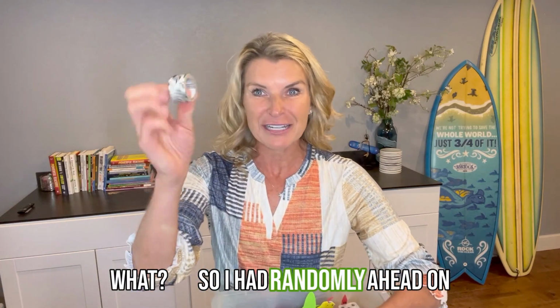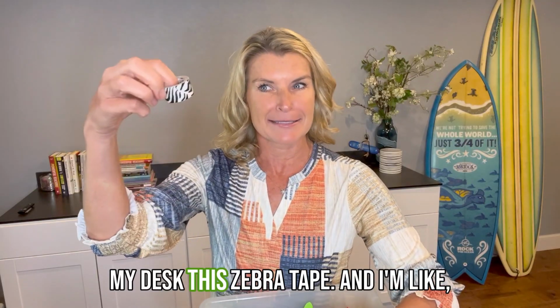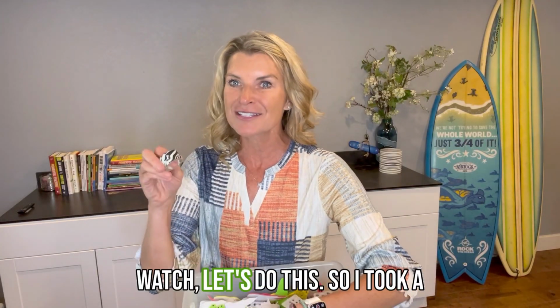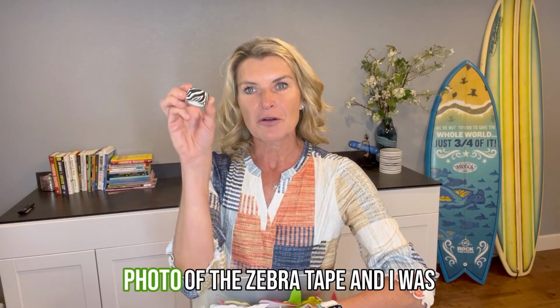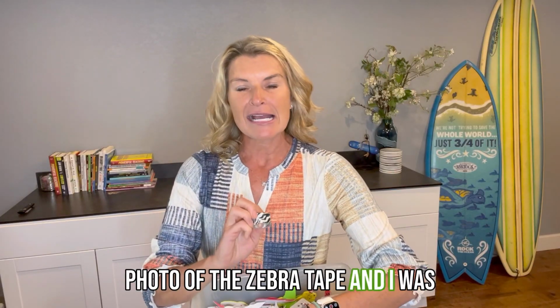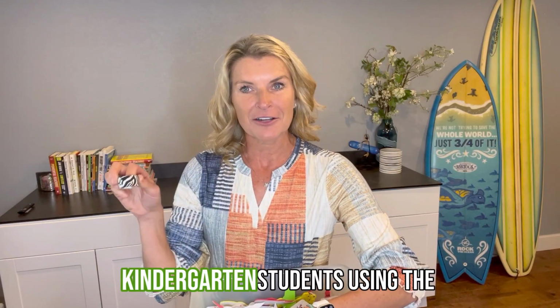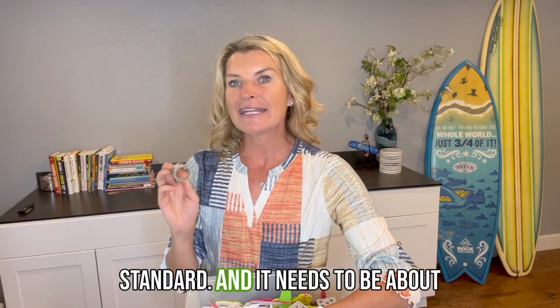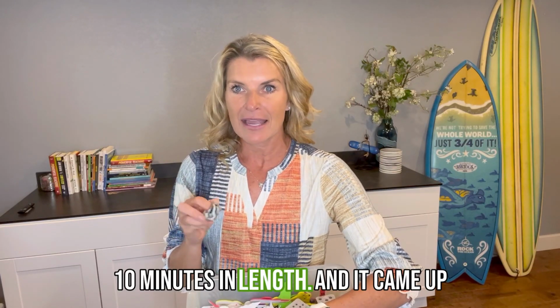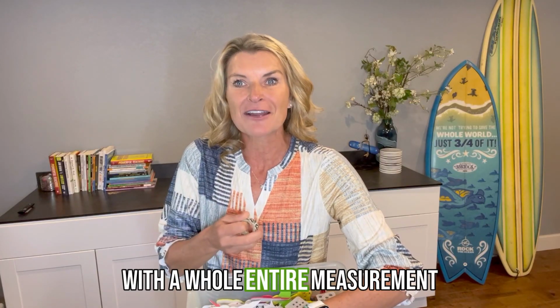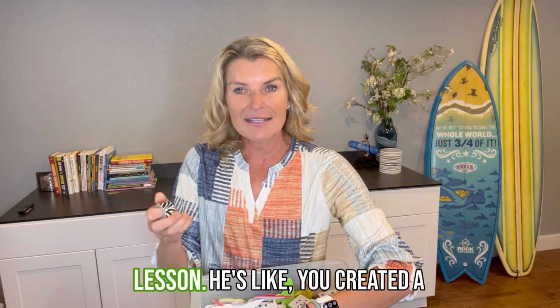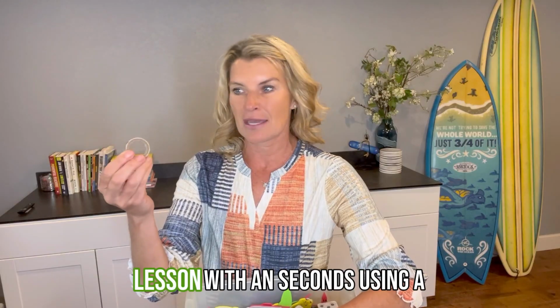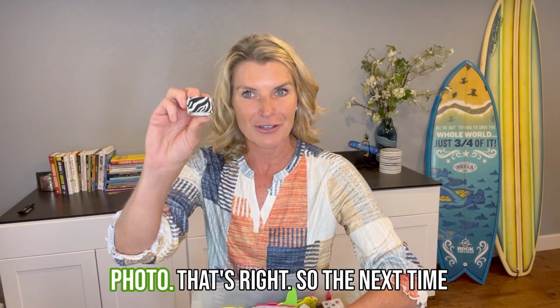So I had on my desk this zebra tape. And I'm like, watch, let's do this. So I took a photo of this zebra tape and I said, create a lesson for kindergarten students using the zebra tape that is tied to the standards and it needs to be about 10 minutes in length. And it came up with a whole entire measurement lesson. He's like, you created a lesson within seconds using a photo?